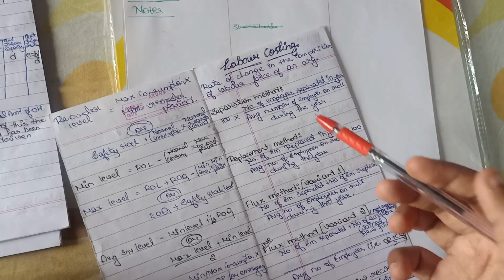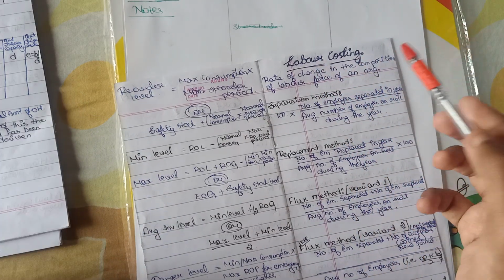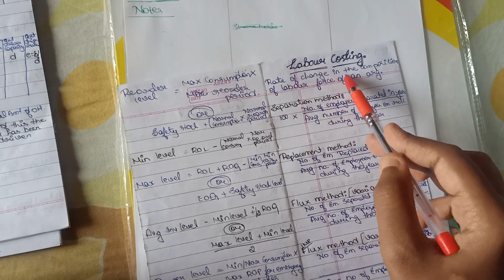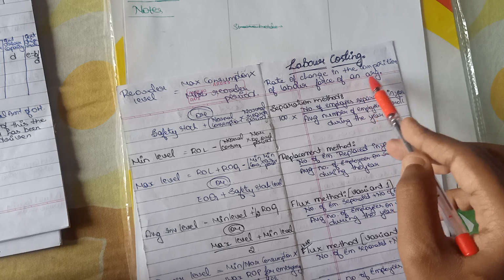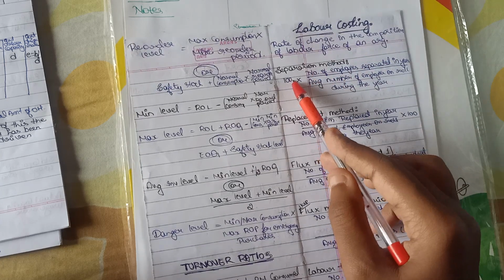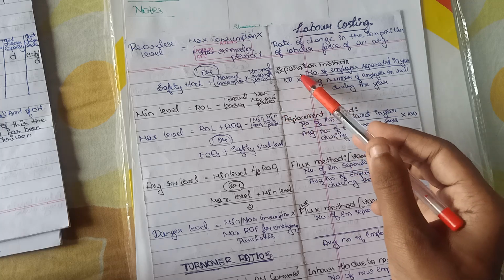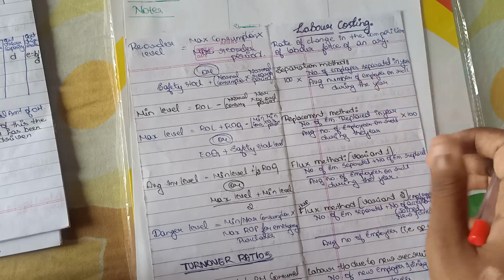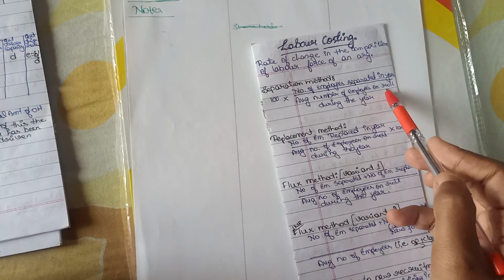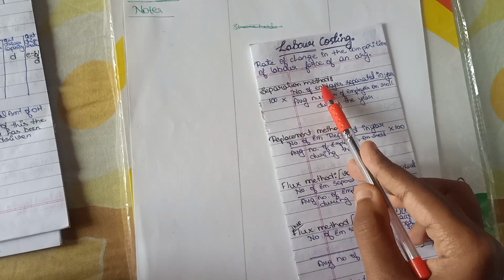Let's revise the other chapter so quickly, that is labor costing or employee costing, whatever we say. The rate of change in the consumption of labor force of an organization. There are a few methods which we'll be revising very soon. Separation method, that is number of employees separated in a year divided by average number of employees on roll during the year into 100 will give separation method.